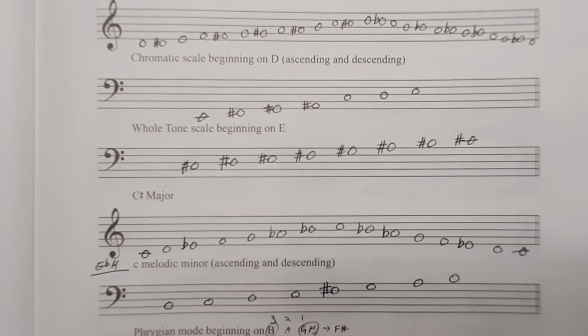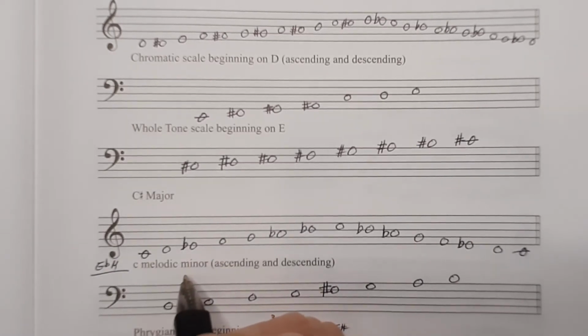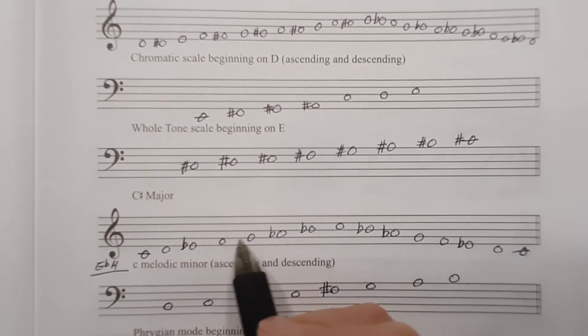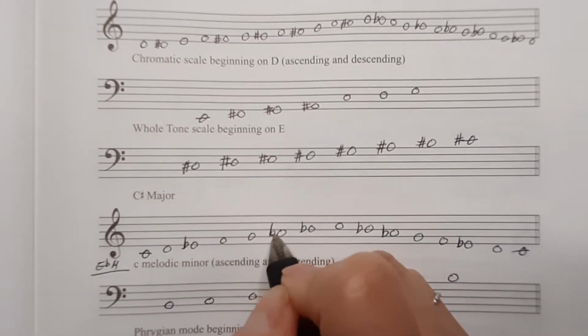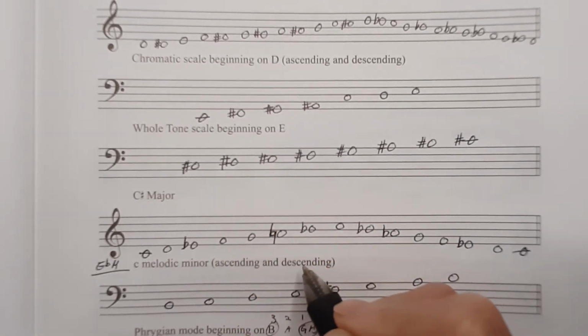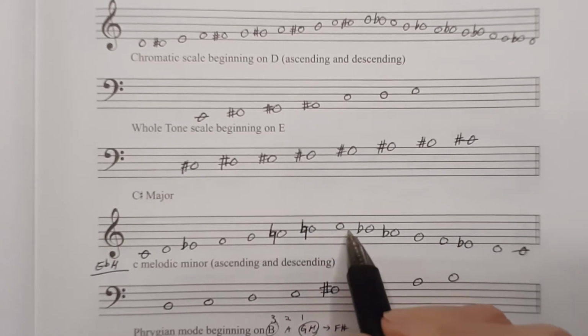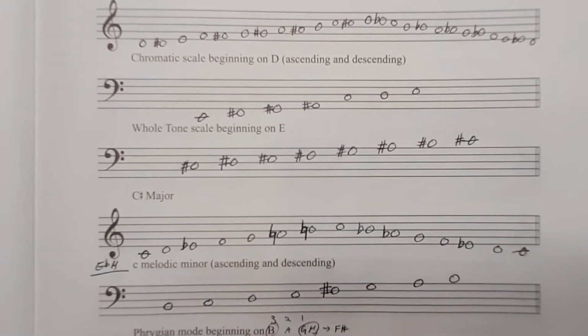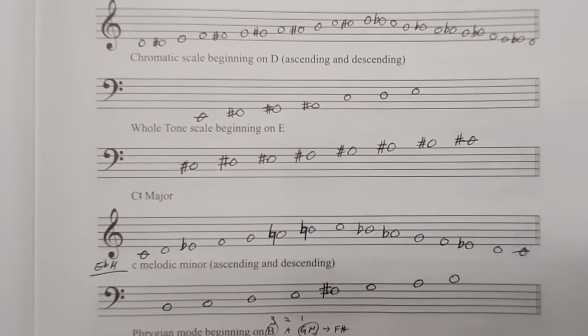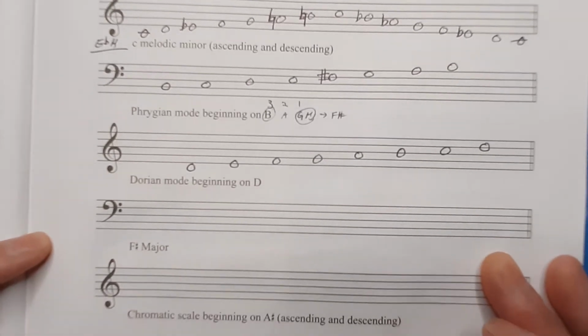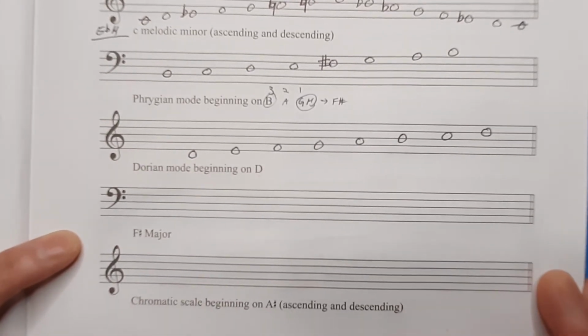Okay. Melodic minor. Now when you ascend, you've got to raise the 6th and 7th. 1, 2, 3, 4, 5, 6, right? This A flat becomes A natural. Same thing with the B flat. B flat becomes B natural. Okay? But when you go down, back to its flats. Okay? Good. Now we did Phrygian and Dorian, so we're going to skip to F sharp major now.